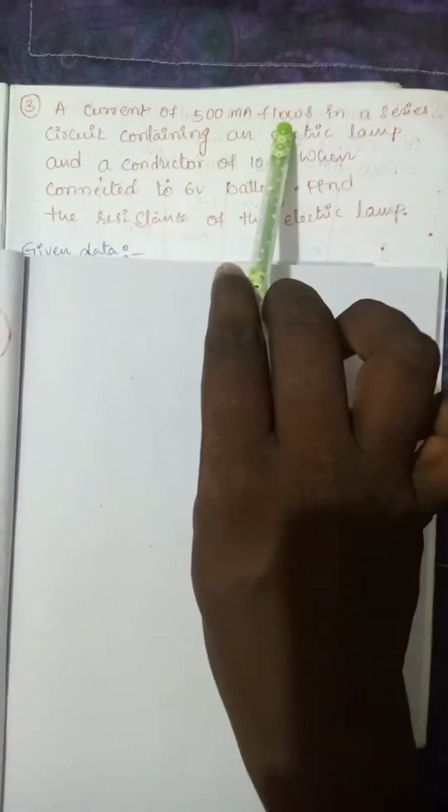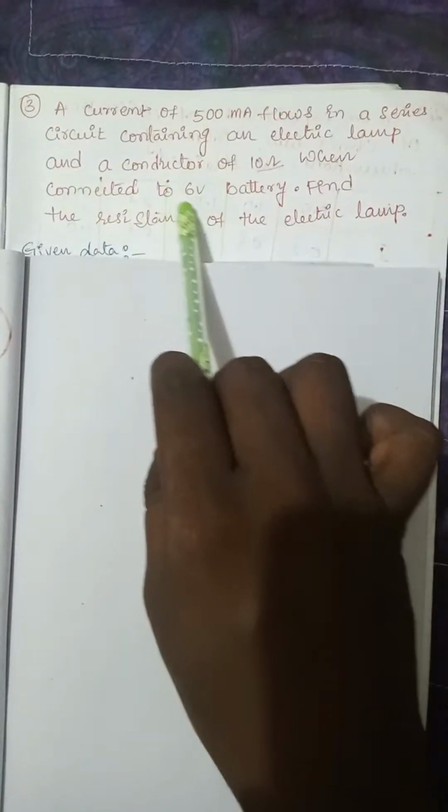So this is the next question. Check once here. A current of 500 milliampere flows in a series circuit containing an electrical lamp and a conductor of 10 ohm, when connected to a 6 volts battery. Find the resistance of the electrical lamp. So we have to find out the resistance.